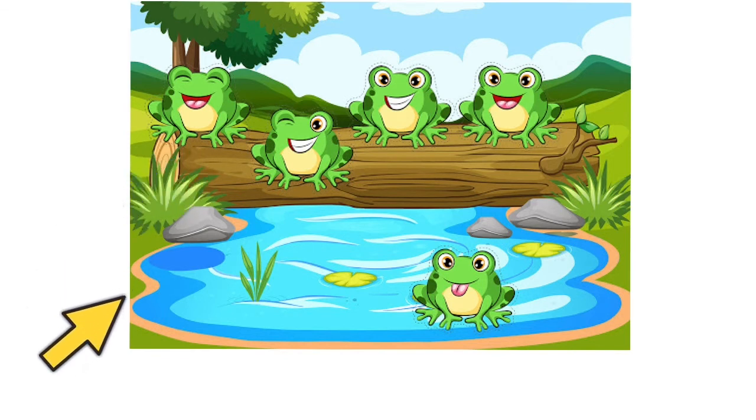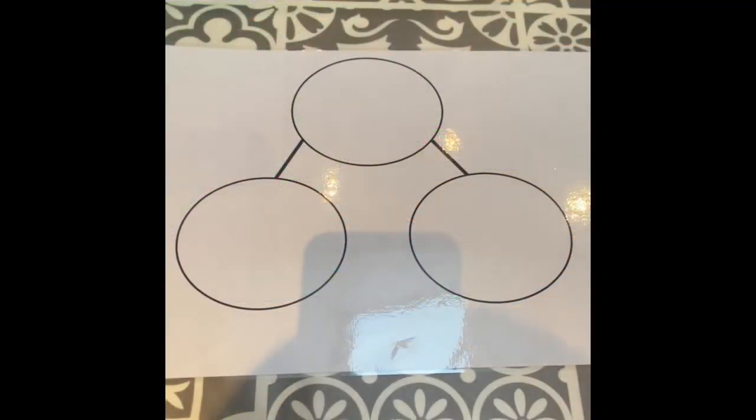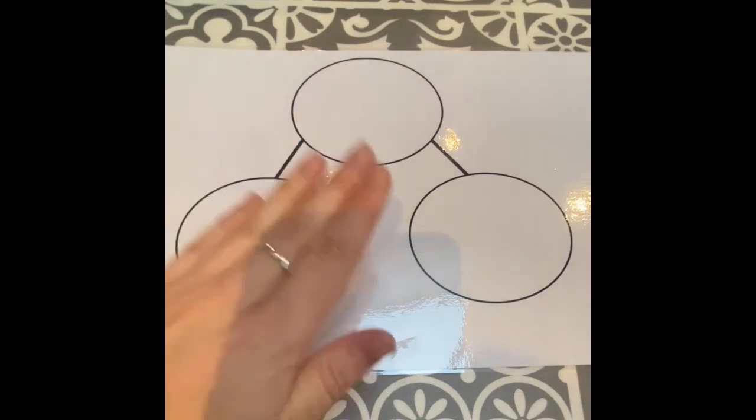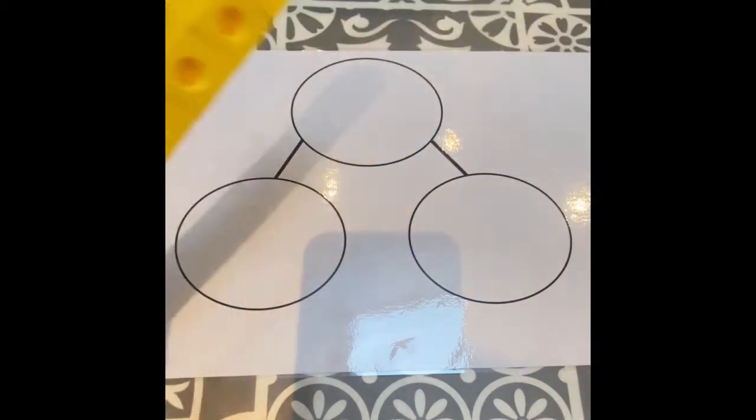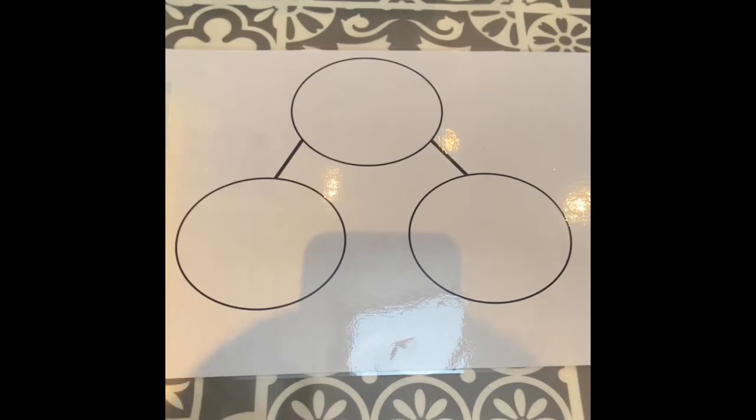I wonder, do you think we could represent this maths story on our part whole model? Let's get it out with our counting objects and see. Right, okay. I'm going to now represent my story all about the frogs on my part whole model. And I have my counting objects of cubes. I like to use cubes. Who can help me? Shout out at me. What was our whole? How many frogs were there in total? Well remembered, there were 5 frogs altogether.